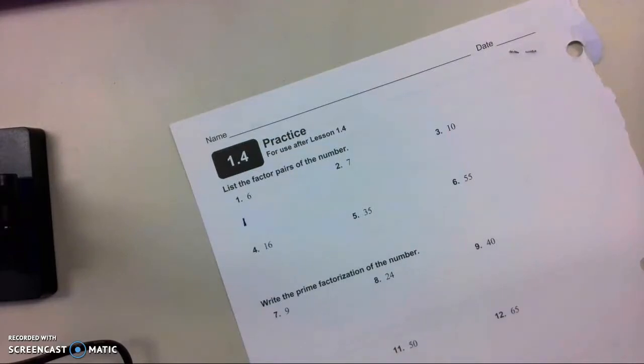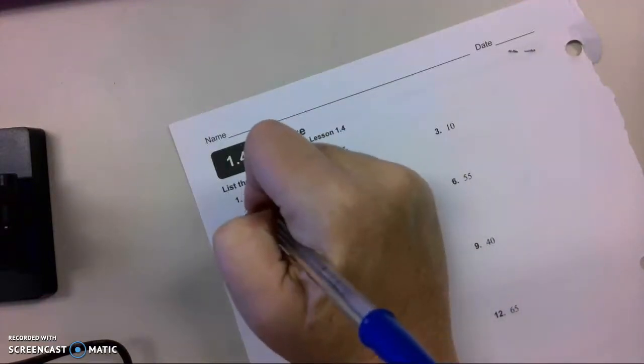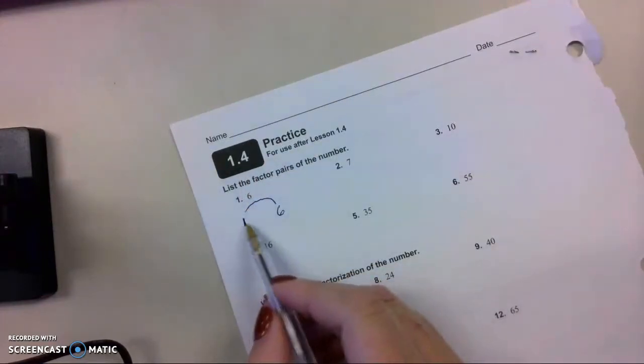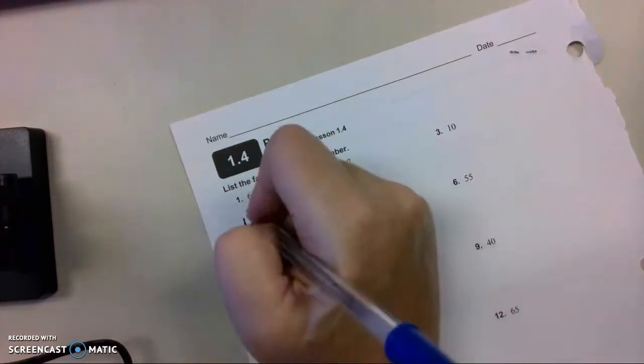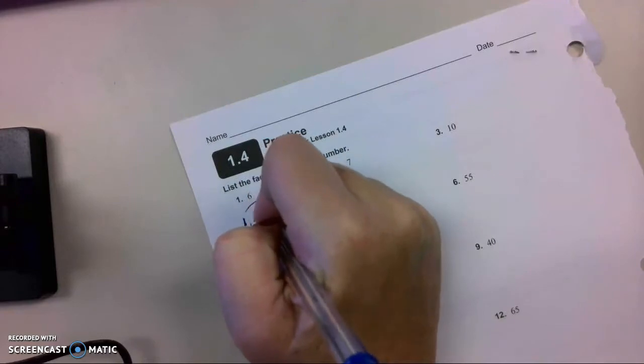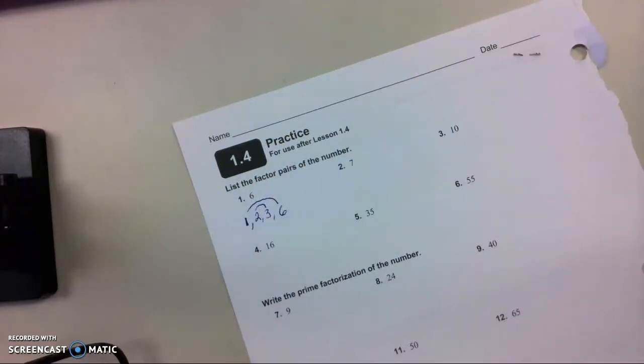And when I think about the number 6, what do I have to multiply 1 by to get to 6? Well, that would be 6. And then we connect a little bit of rainbow, so we know that those are the 2 factors that equal 6. Other factors of 6 would be 2 times 3. And again, we'll draw a little rainbow there showing that 2 times 3 equals 6. Those are all the factors of 6.